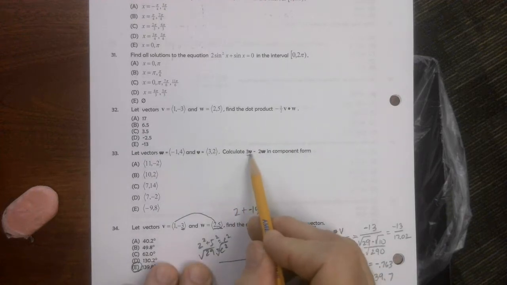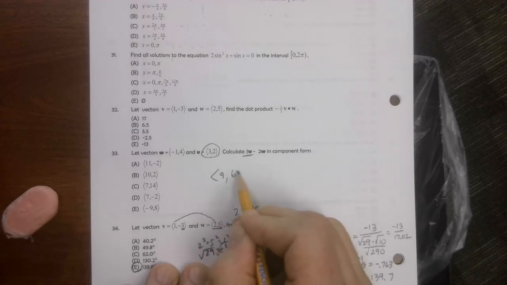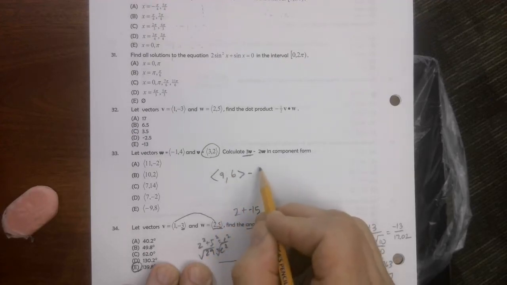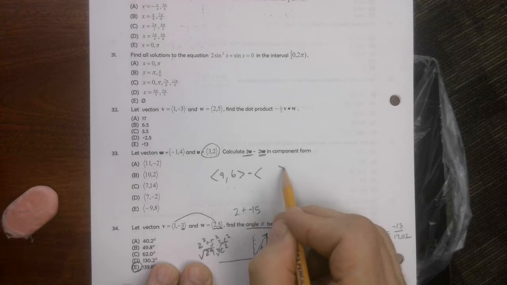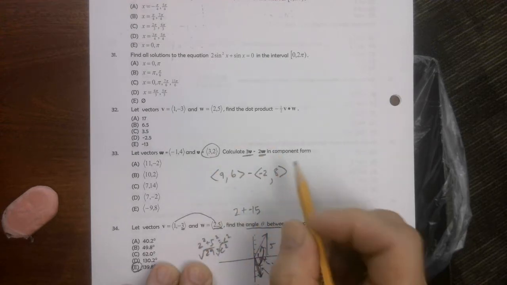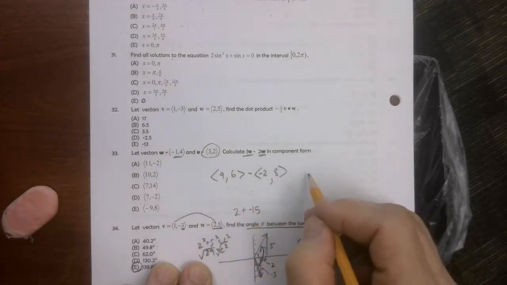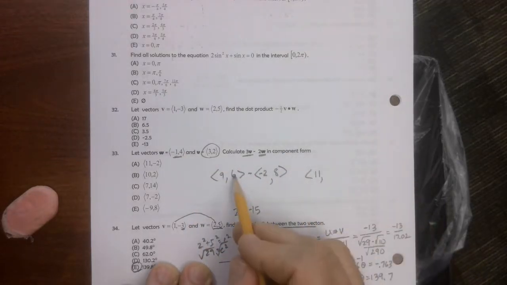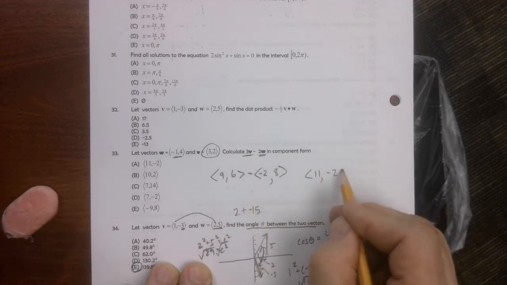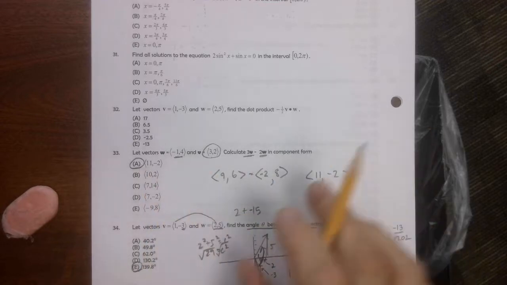3v, so we just got to triple these. 9, 6, minus, double this. That'd be negative 2, 8, just doubling this. So 9 minus a negative 2 would be 11. 6 minus 8 would be negative 2. And there it is, letter A.